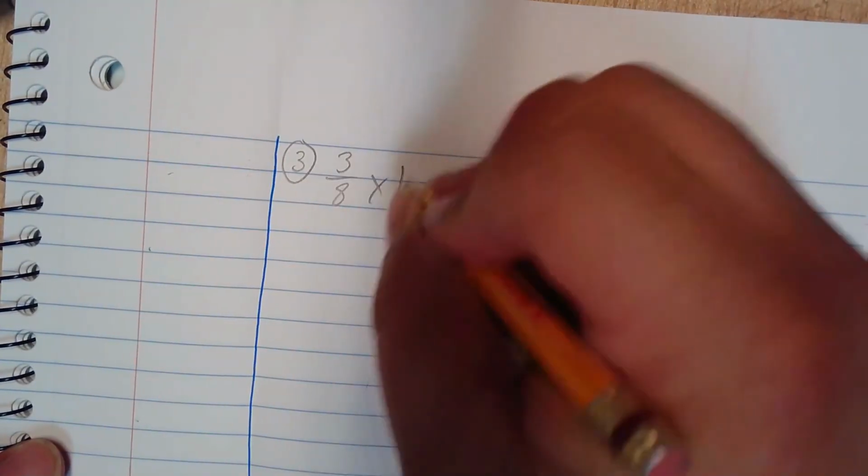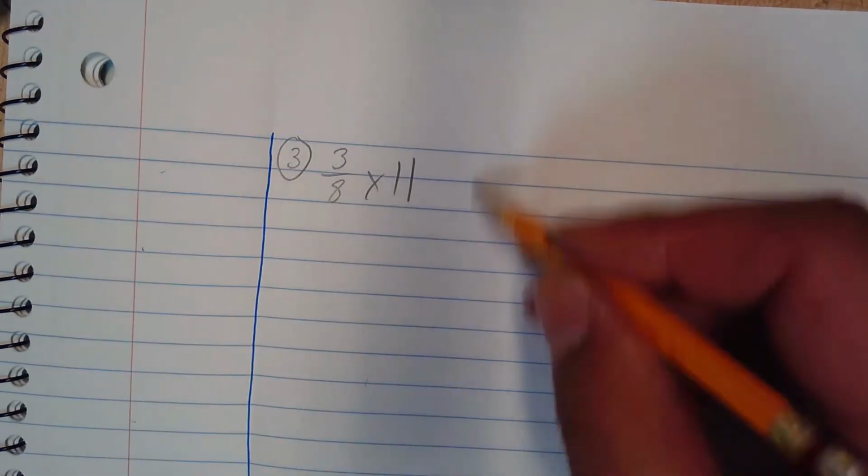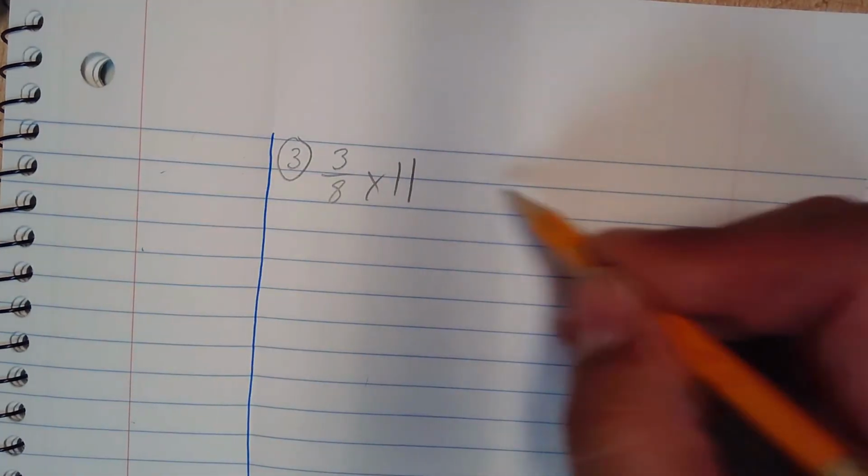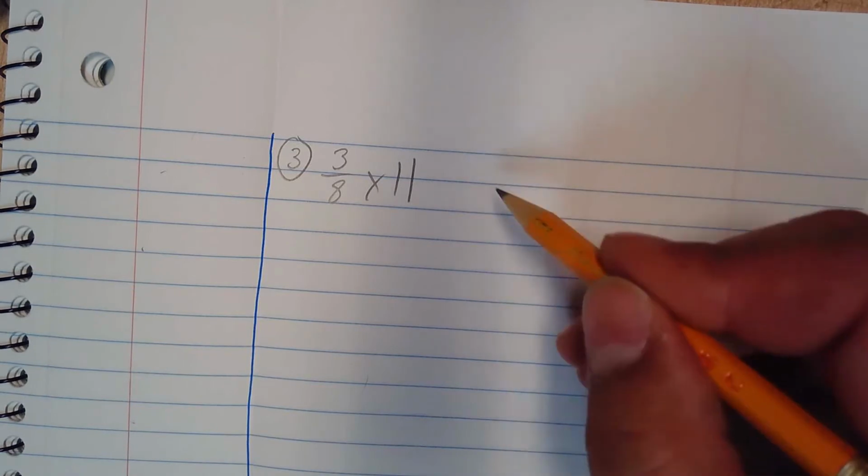3/8 times 11. Again, if I were to draw an area model, I'd draw the fraction first. I draw a whole model with 8 pieces, right? Sets of 8s, and I'd shade in 3, and I'd do that 11 times. But this is what we have, 3/8 times 11. I'm going to do the equation.